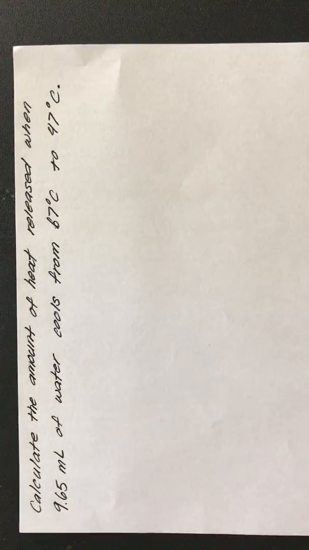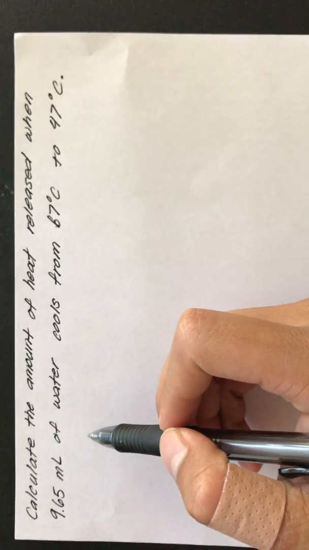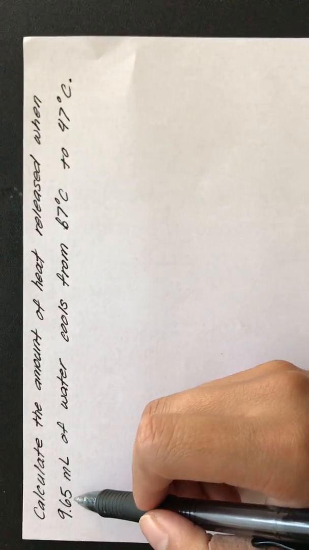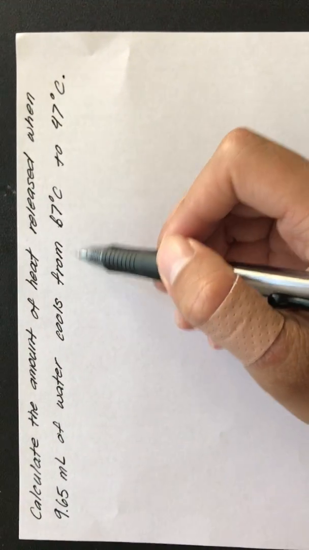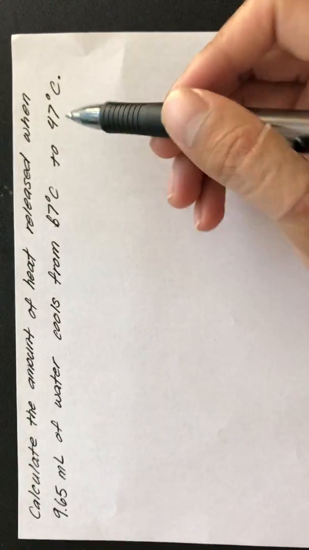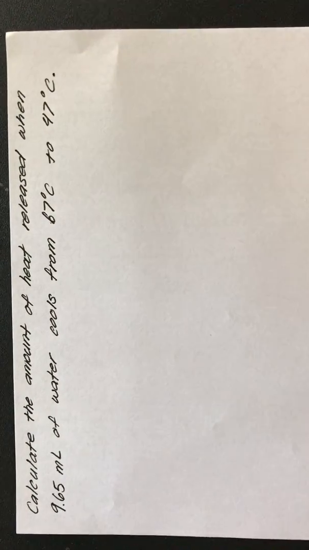So today we'll be solving this problem using the heat formula. First, let's read the problem given. Calculate the amount of heat released when 9.65 milliliters of water cools from 67 degrees Celsius to 47 degrees Celsius.